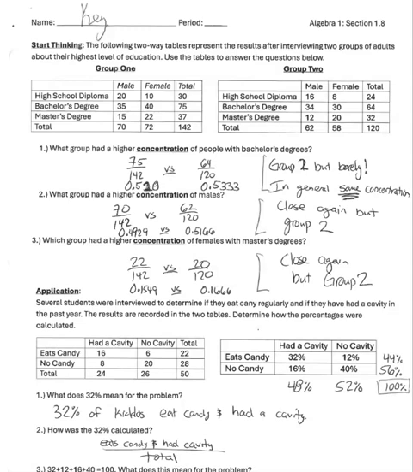And when you look at it, group 1 has 52 point something percent bachelor's degrees, and the other one had 53%. So it's group 2. Even though group 1 had more people with bachelor's degrees, the concentration is more when you're looking at it as a percent for group 2.